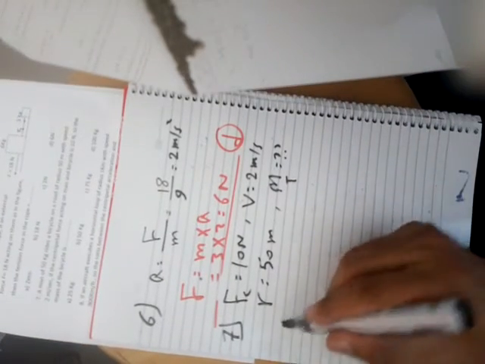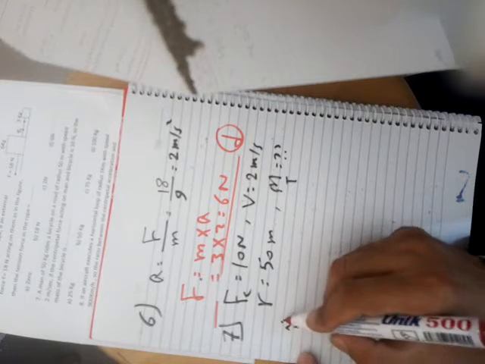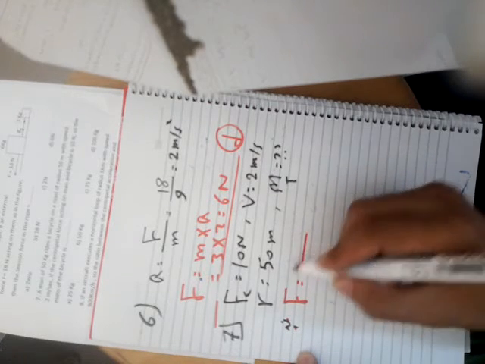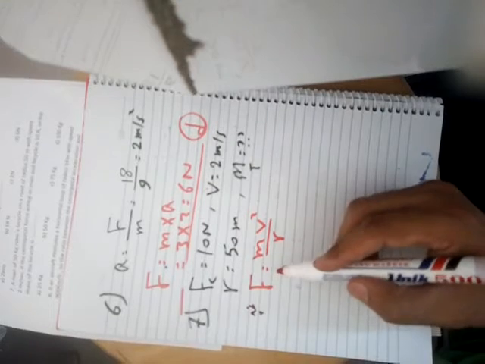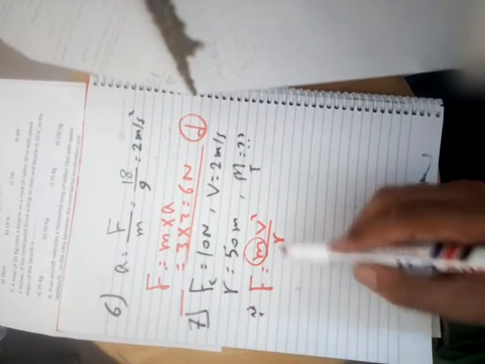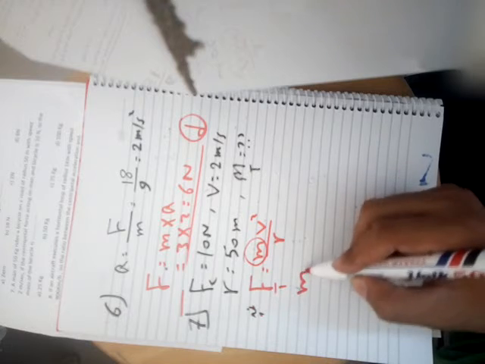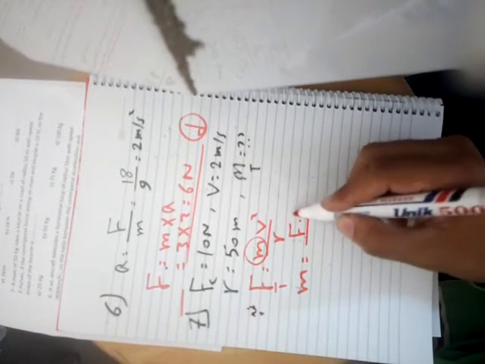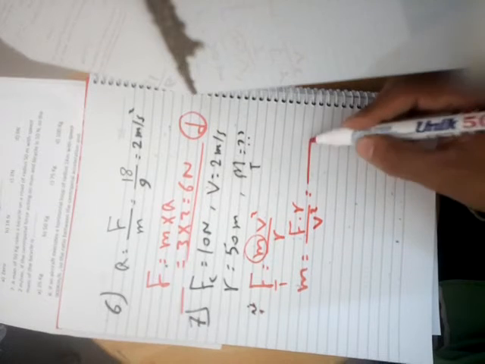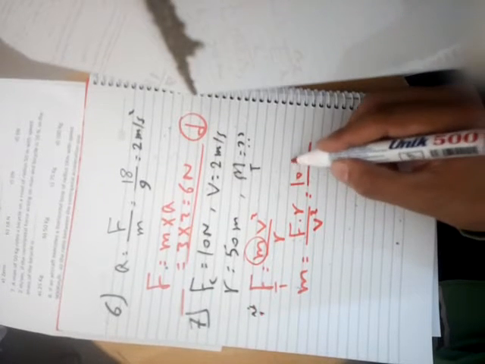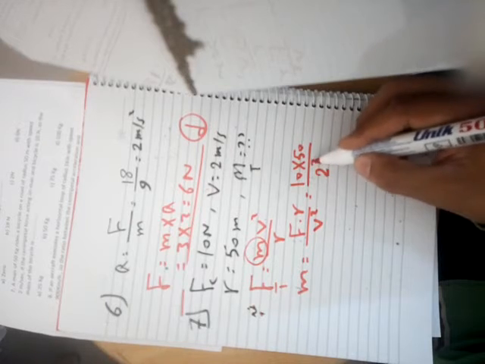Since the force equals mv squared over r, we get the total mass by cross multiplication. The mass equals F times R over V squared, which is force equal 10 Newton, radius equal 50 meter, speed equal 2 power 2.